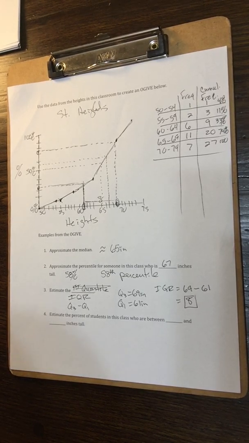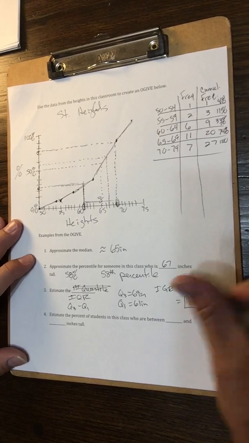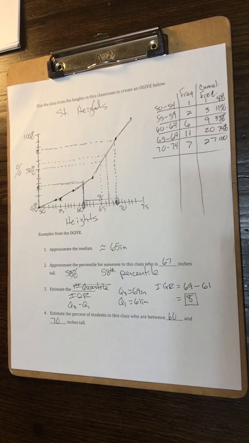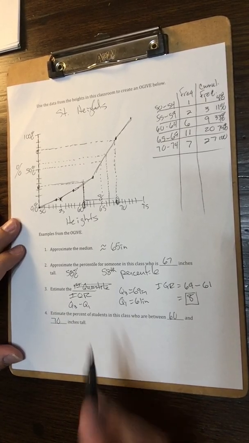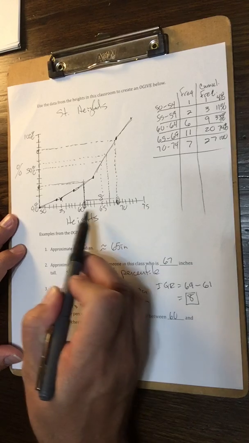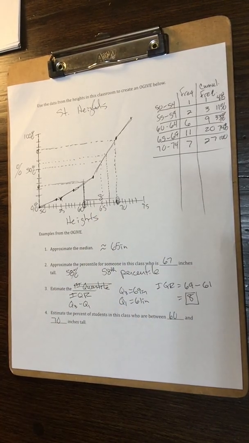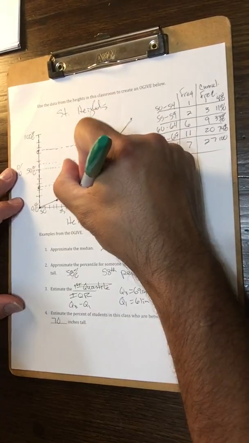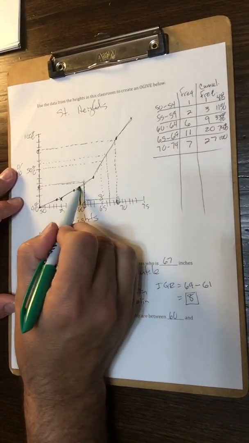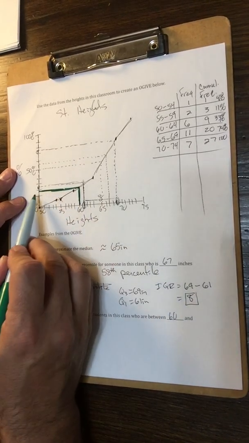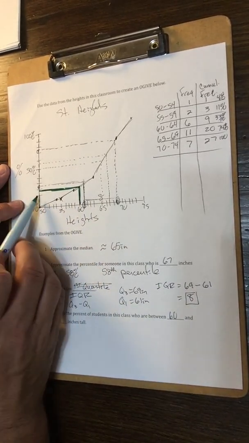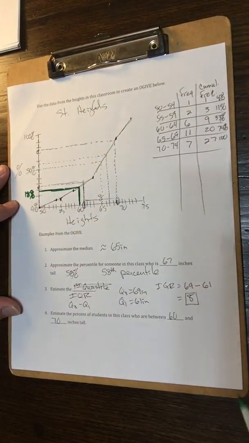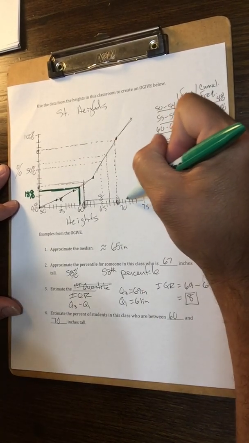Estimate the percent of students in this class who are between, let's say, 60 and 70 inches tall. Well, I'm giving you inches, so you have to start here, right? So let me switch up, just so this is starting to get a little filled here. I'm going to go to the green marker. I'm going to go up from 60 until I hit the ogive, and I'm going to go over until I hit a percent. Again, this isn't scaled very well, but it's less than 20%, so let's call it 18%.